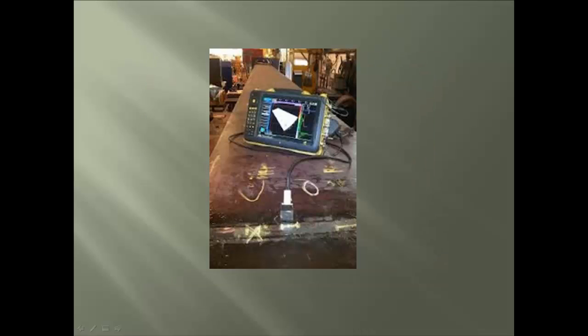Now, when examining groove welds, both the amount of testing and the equipment are specified by the AWS D1.1 code. In addition, the equipment must be calibrated using a standard reference block for setup of vertical and horizontal scales on the screen, plus the technician must be certified by the ASNT, American Society for Nondestructive Testing.